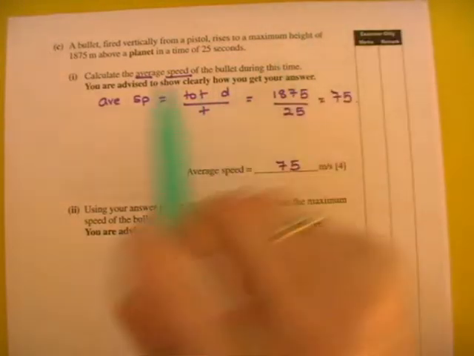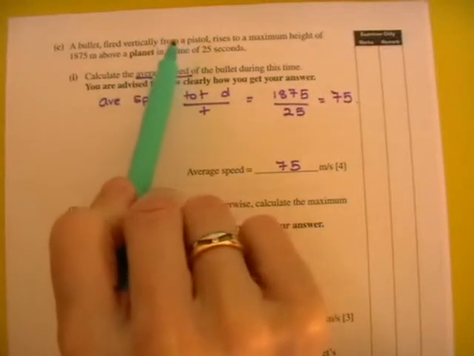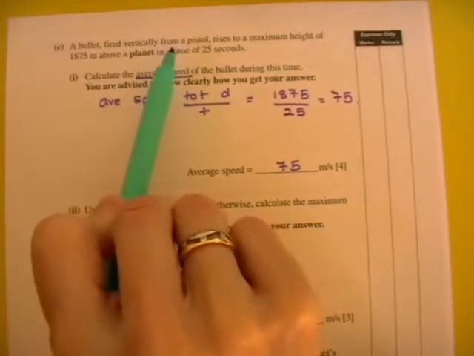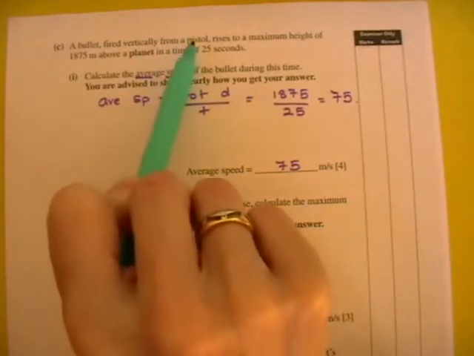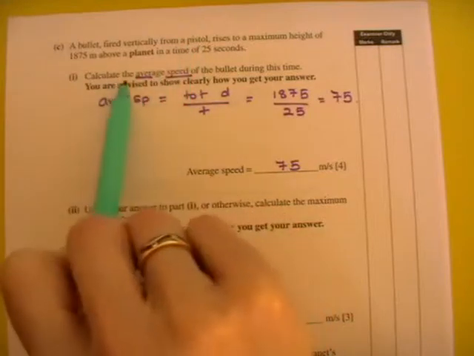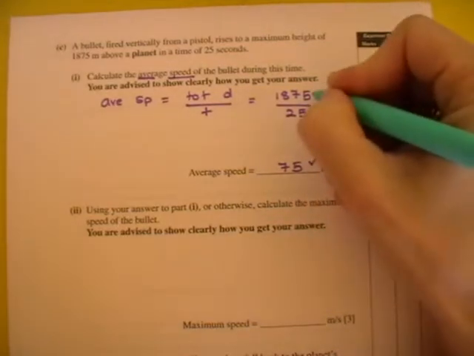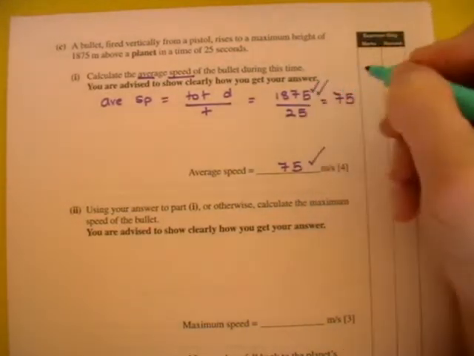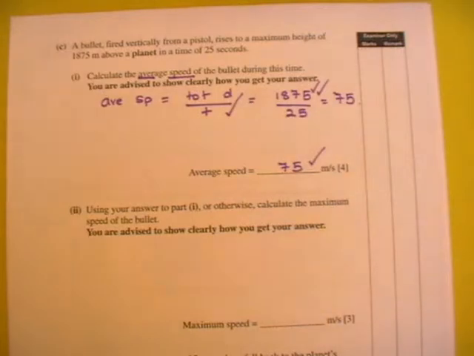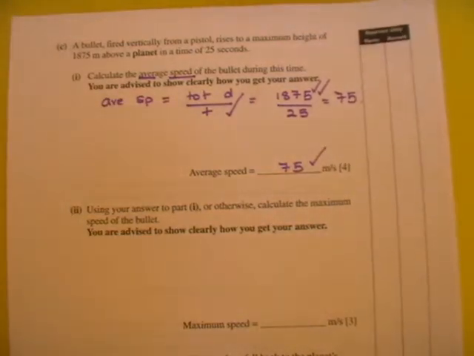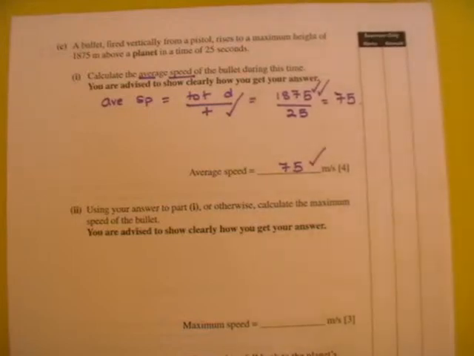Now, in reality, what really happens, if it's fired vertically from a pistol, it's going to be affected by acceleration due to gravity, and it's going to slow down. So this is an average speed. So 1 mark for your answer, 2 marks for your numbers in your calculation, and 1 mark for your equation. Use your answer to part 1, or otherwise calculate the maximum speed of the bullet.